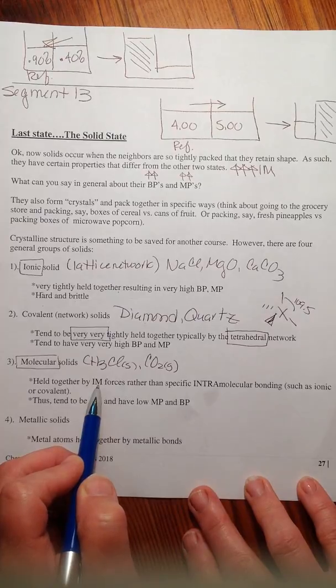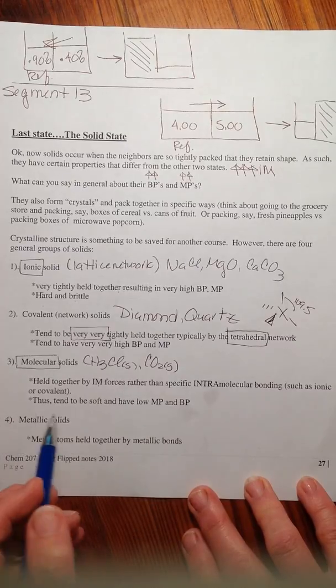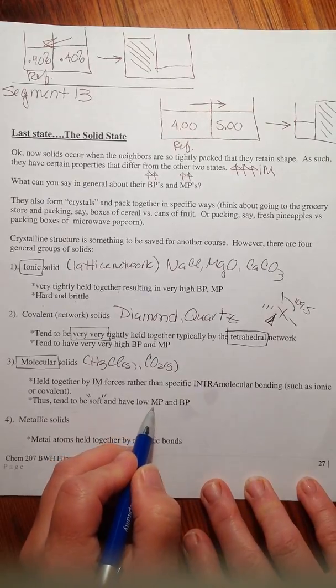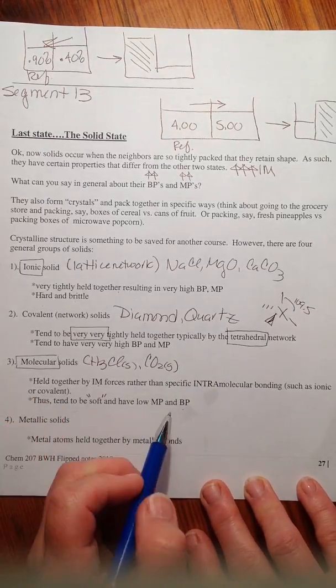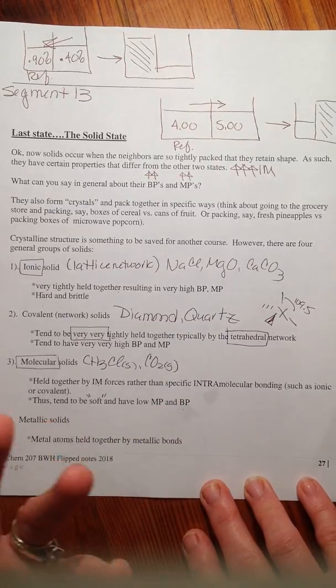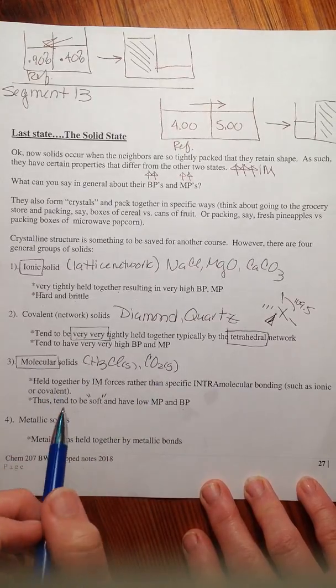Your London dispersion forces, your dipole-dipole forces, and we saw that these are pretty weak. So these tend to be soft and have low melting points and boiling points, and actually they can often be gases at our normal atmospheric conditions, or they don't stay solid for very long.